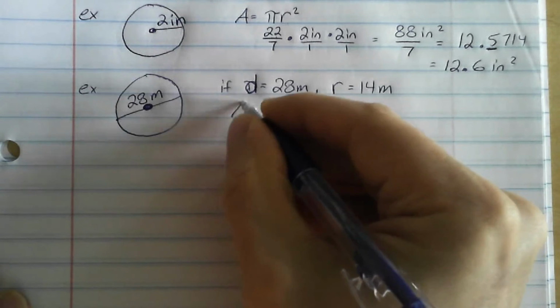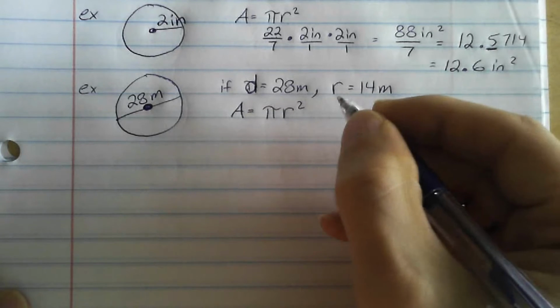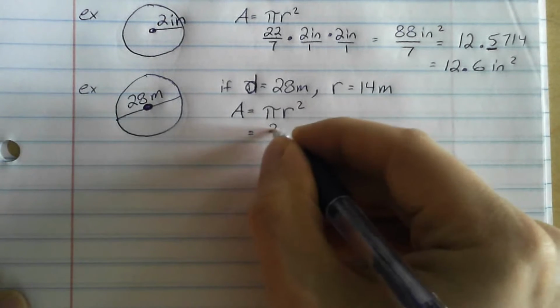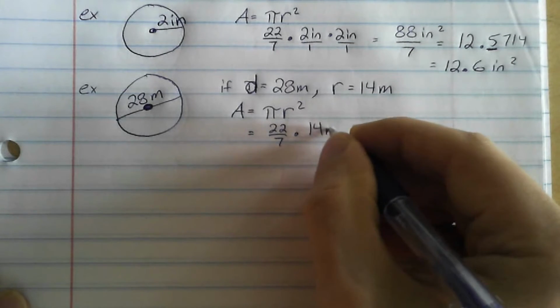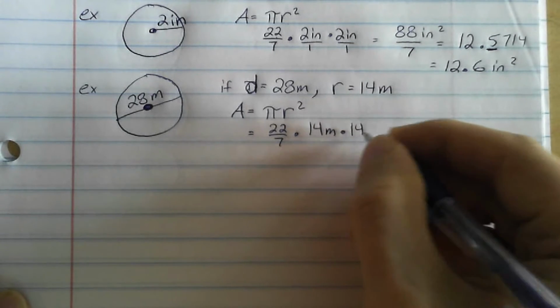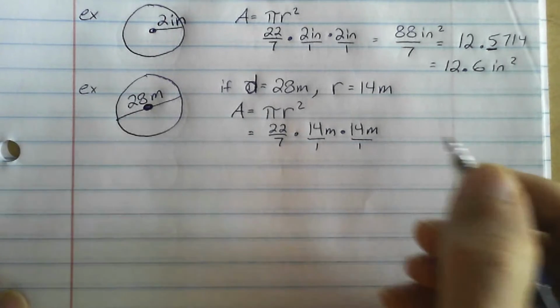So now we're going to use that in our equation. Area equals pi times radius squared. Pi is going to be 22 over 7. The radius is 14 meters, and since it's squared, we have it twice. I make this a fraction by putting it over 1.